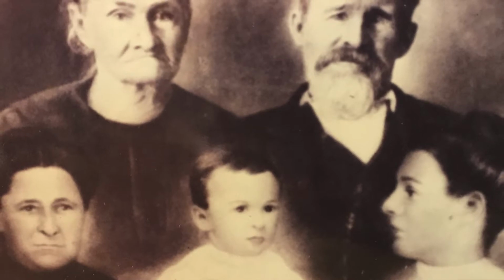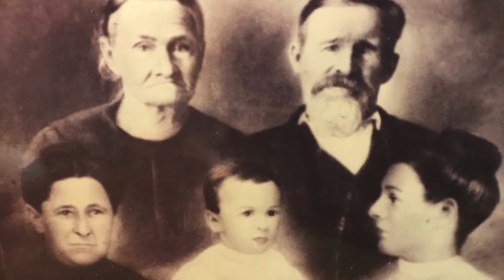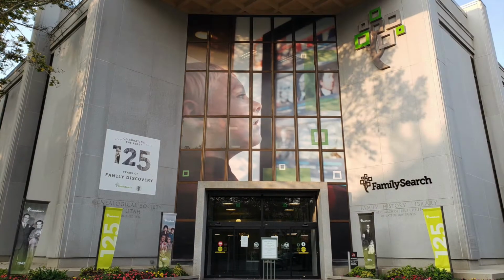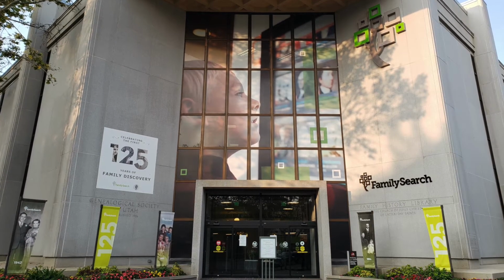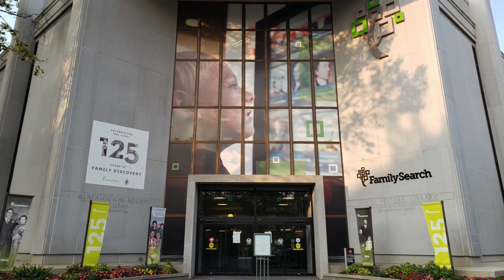If you are researching people who lived in the United States before 1850, or are having difficulty finding records using the methods I previously taught, then you will want to search for what I referred to earlier as hidden records. To be clear, FamilySearch is not hiding records from anyone. Quite the opposite.